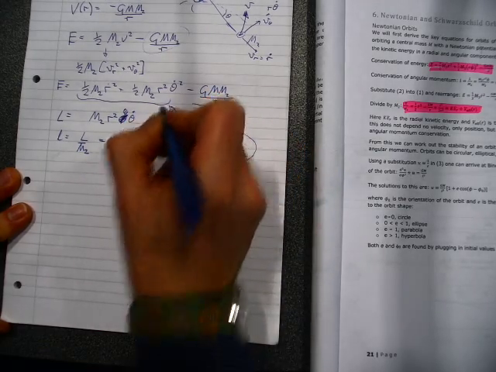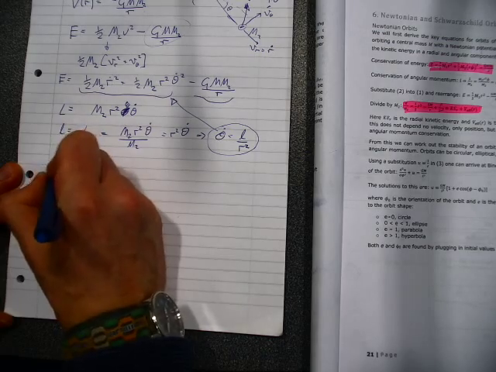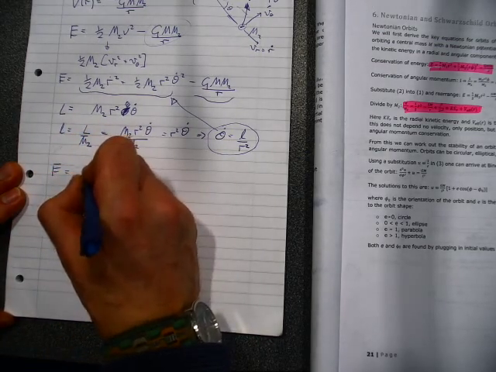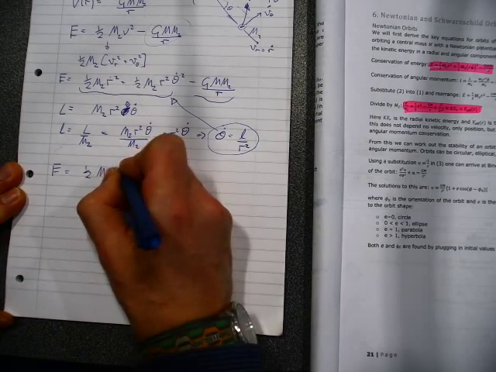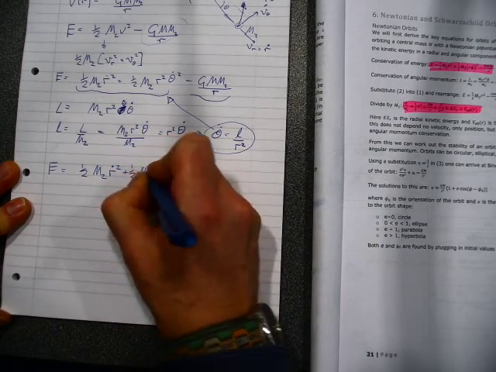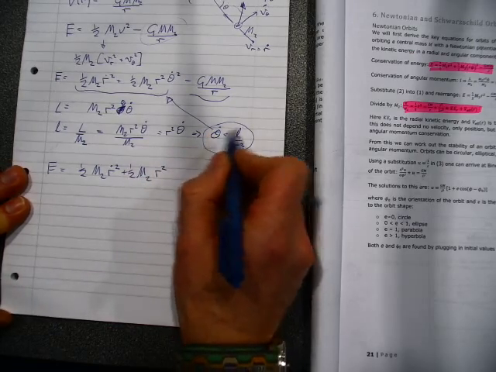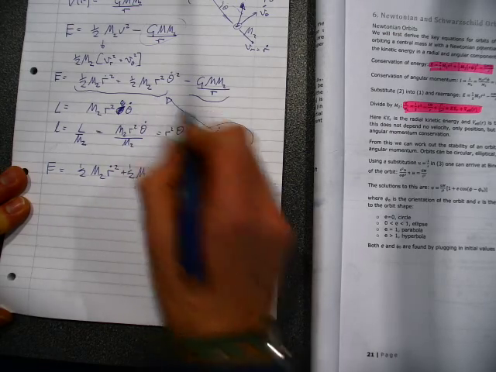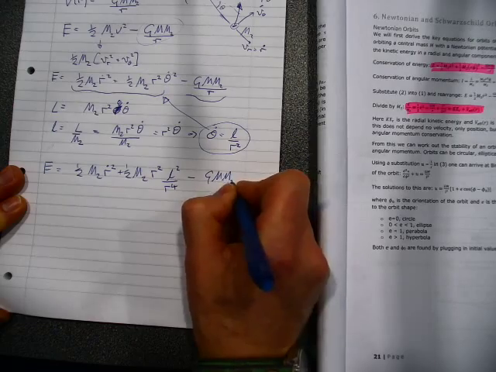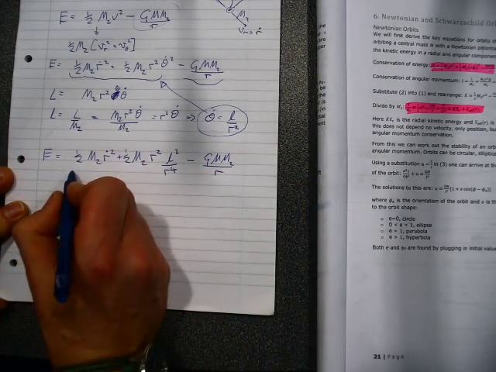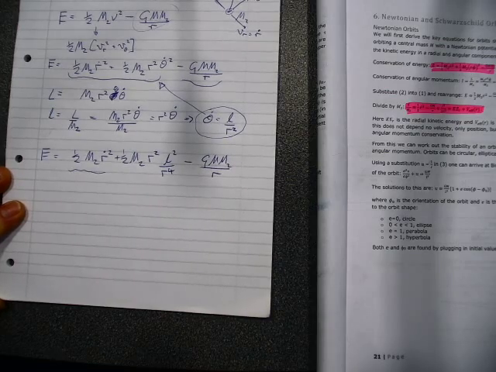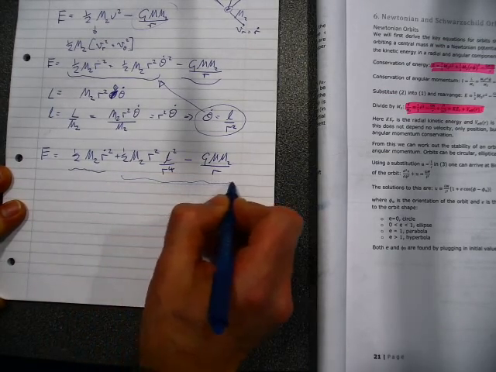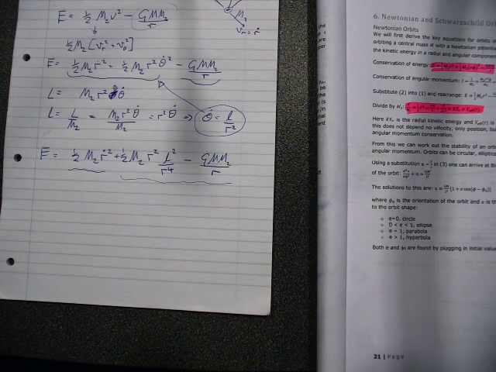And so if we do that, we get total energy. Total energy is equal to half m2 r dot squared plus a half m2 r squared, now theta dot squared is going to be l squared divided by r to the fourth, minus G m1 m2 over r. And now actually this bit here is a kinetic energy term, and these ones here both are only dependent on position. So they're kind of like potential energies, even though this one we know is something to do with its angular speed, that term is only dependent on r.